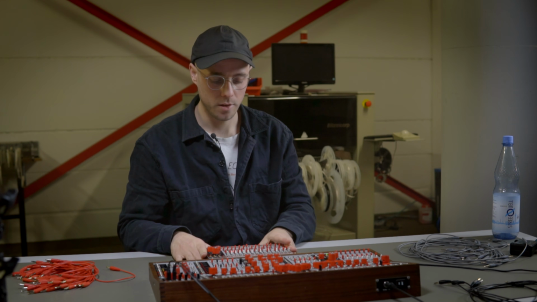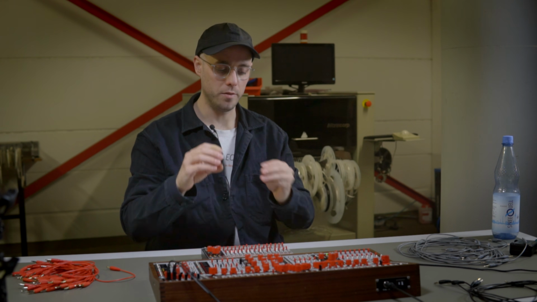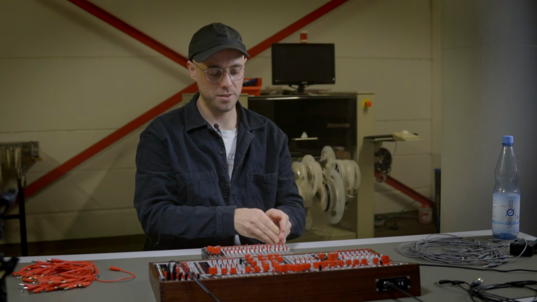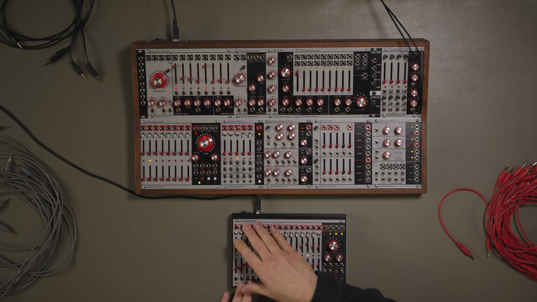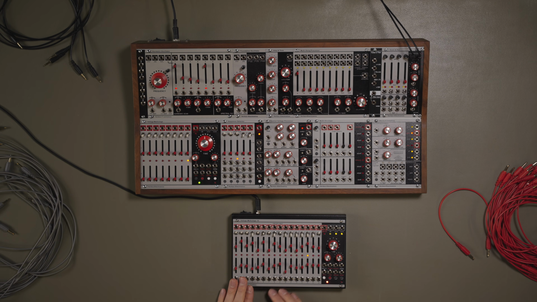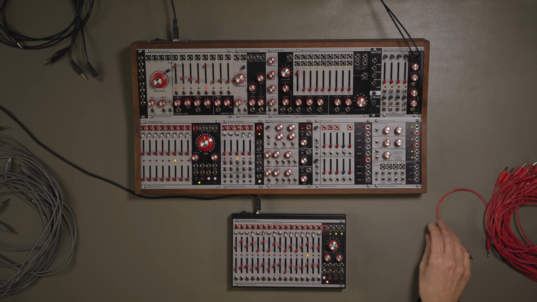So in this patch, I want to explore the idea of multi-stages of voltage. One way that we can look at this is multiple LFOs, which we can sculpt any which way we like. They can have slides, they can have long portamentos between them, or they can be more stepped.